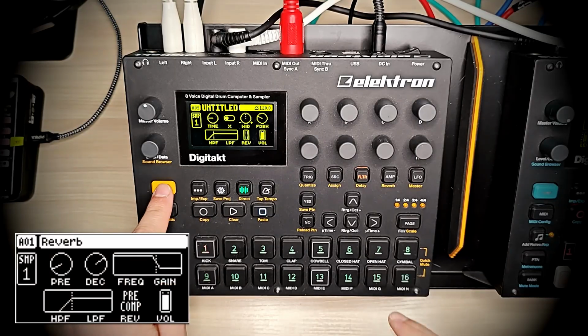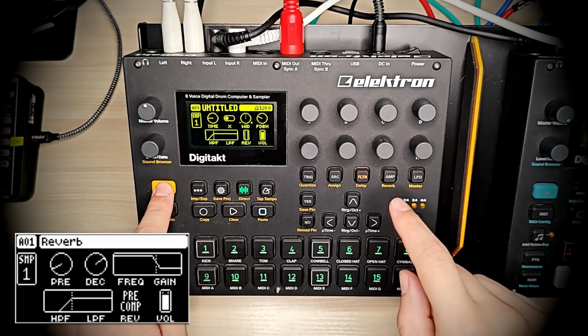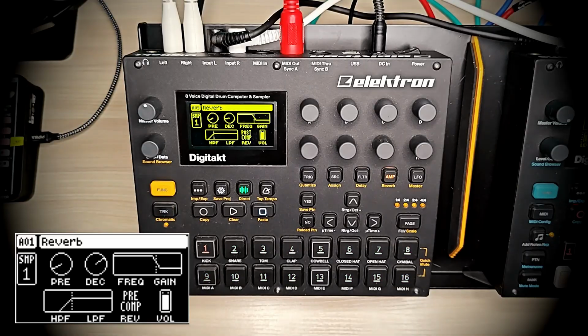In the reverb settings, you can change the pre-delay of the reverb, the decay, the frequency filter, and its gain. Use the decay to add a longer or shorter reverb. Long decays are great for transitions. The frequency filter and gain can be used to cut frequencies from the reverb, basically making it more or less noticeable. Like the delay, you can also have a low pass and high pass filter.